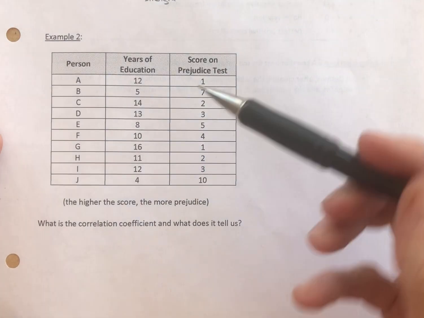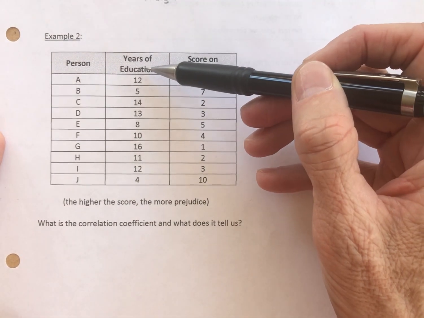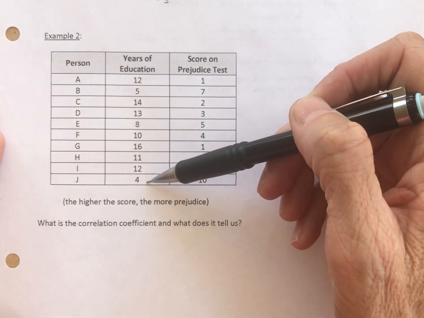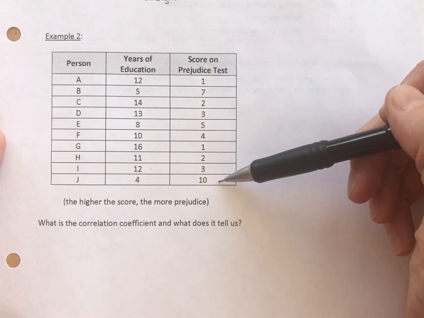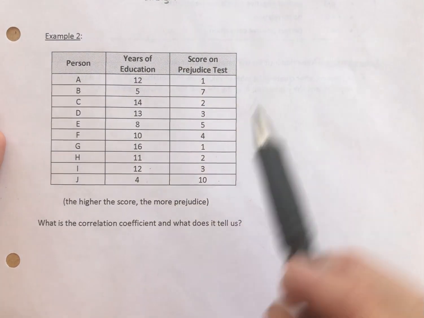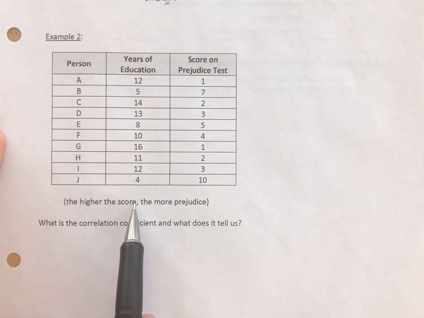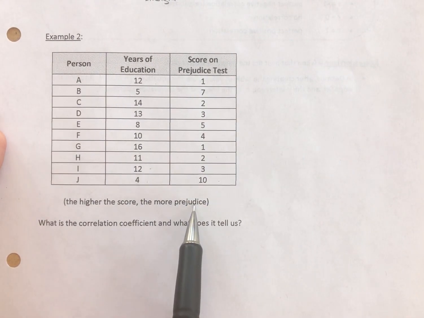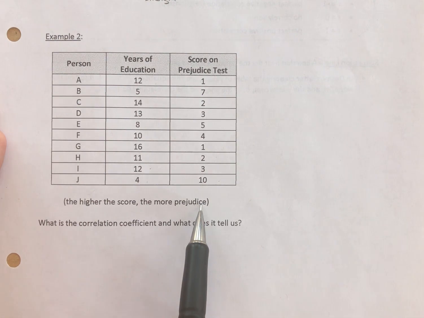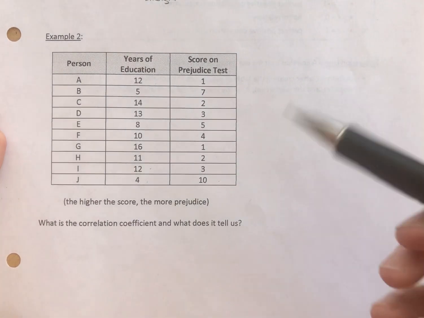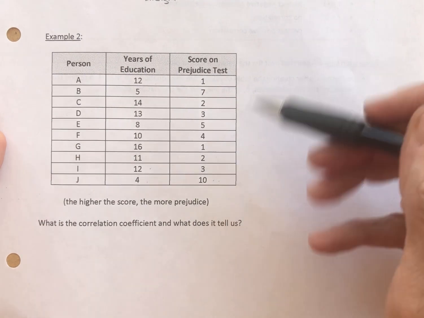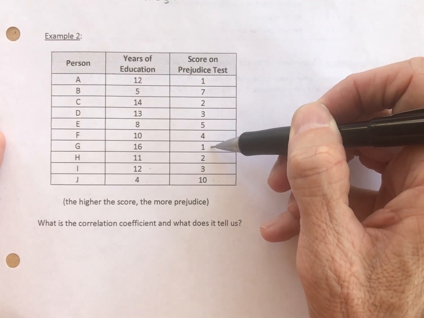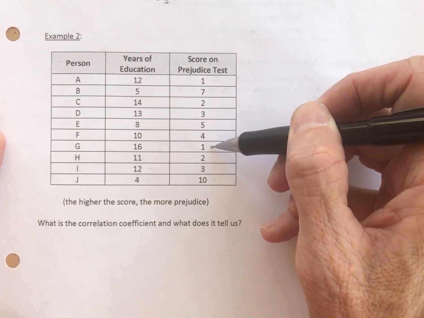The question is, does number of years of education correlate to how you score on a prejudice test? On this test, the higher the score you have, the more prejudiced you are. So a score of 10 suggests you're quite prejudiced on this test. A score of 1 says you are not very prejudiced.